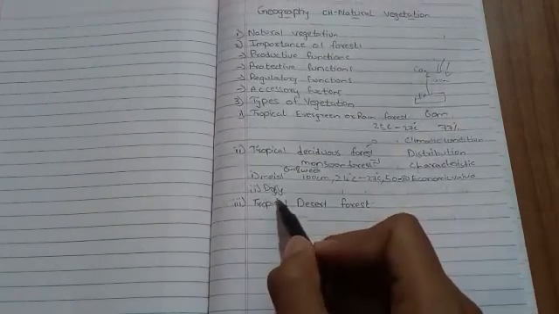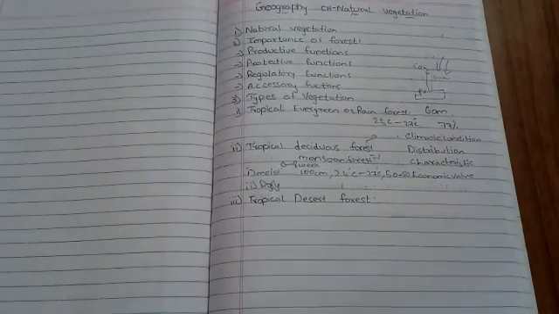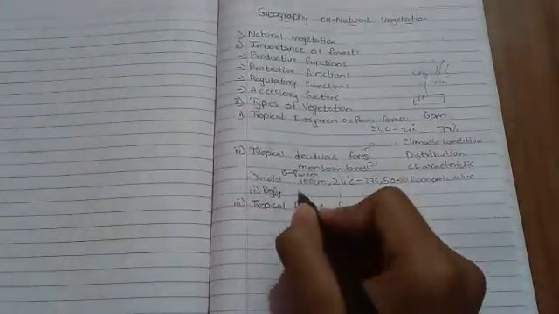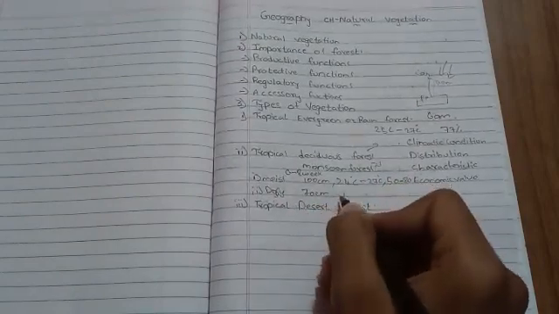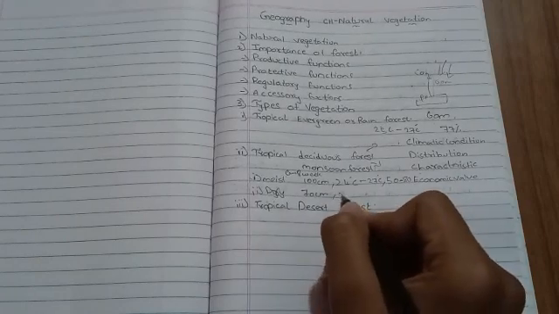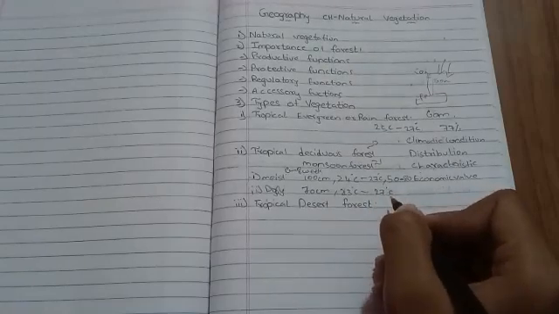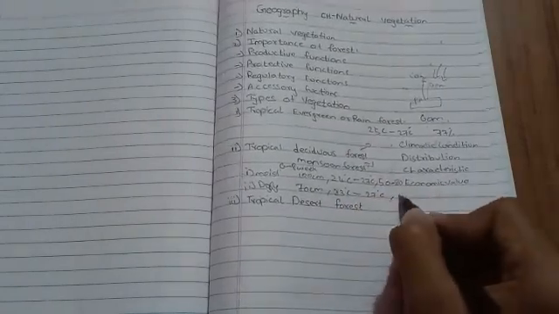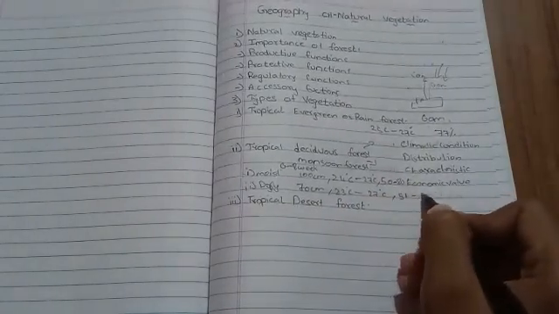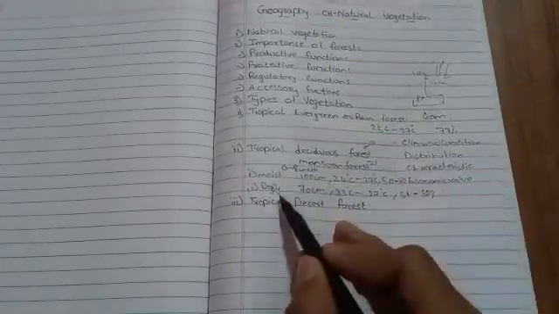Now coming to the dry deciduous forest. What is the climatic condition of dry deciduous forest? Here the annual rainfall is 70 centimeters, and the average temperature is 23 degrees Celsius to 27 degrees Celsius, same as moist deciduous forest. And what is the humidity percentage? 51 percent to 58 percent. Okay, we have completed the climatic condition of dry deciduous forest.